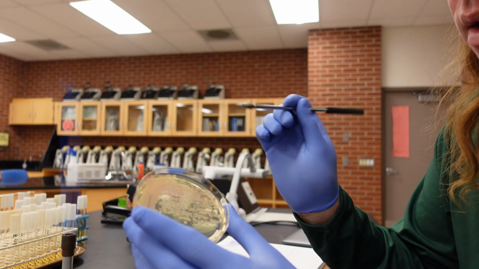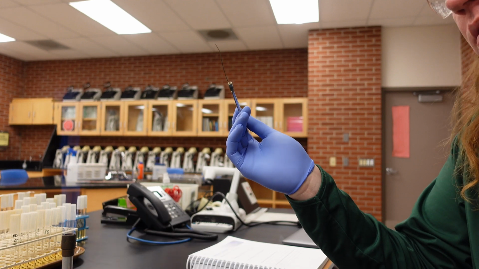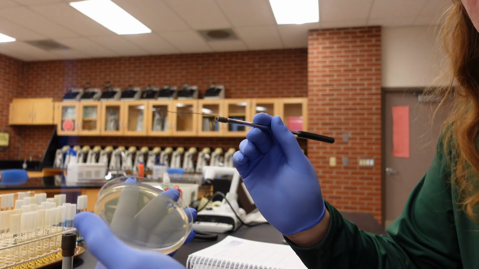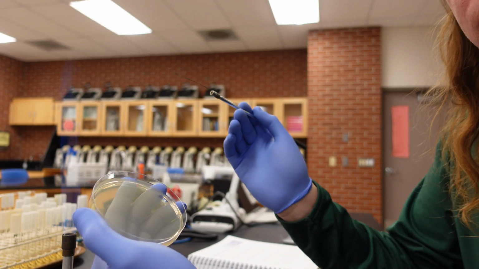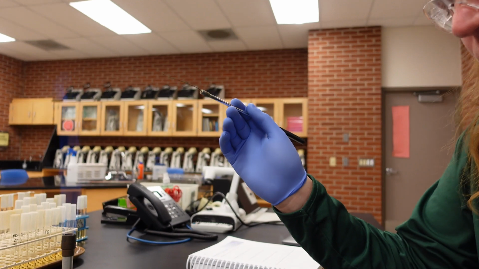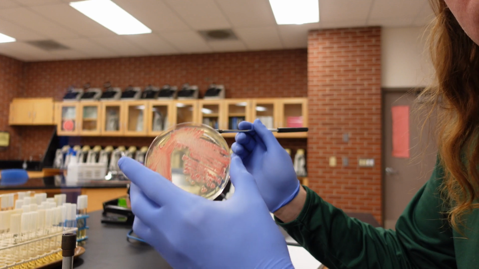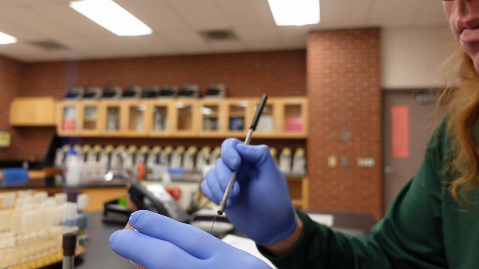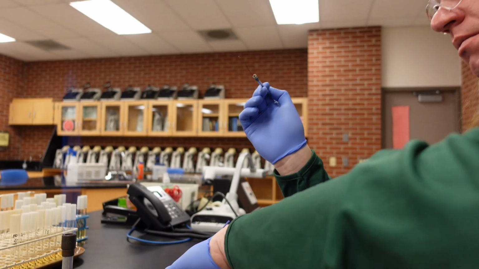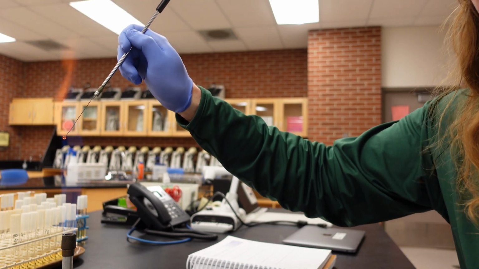So what I'll do is I'll pick a colony off the 37 degree plate, put it on a new plate, and we'll incubate this one at room temperature. So I'll do the same streak plate technique to get isolated colonies. And I'll take one of these pink colonies and put it on a plate, and we'll incubate that one at 37 degrees.